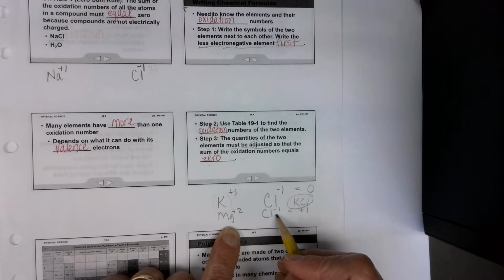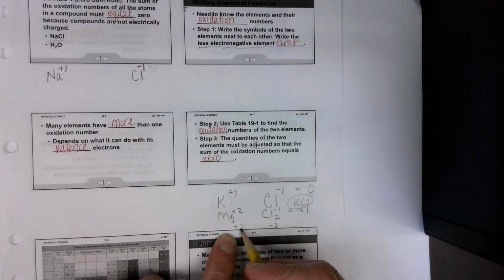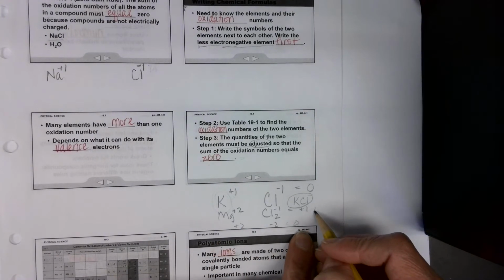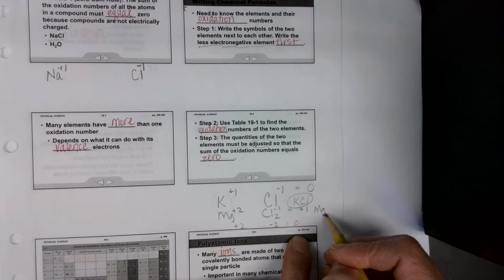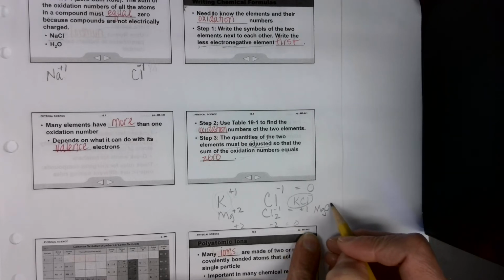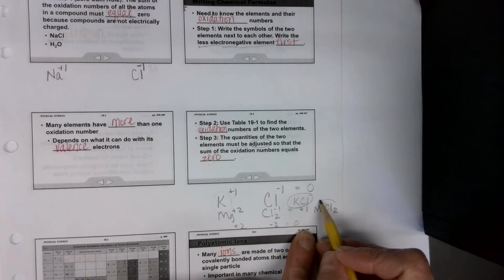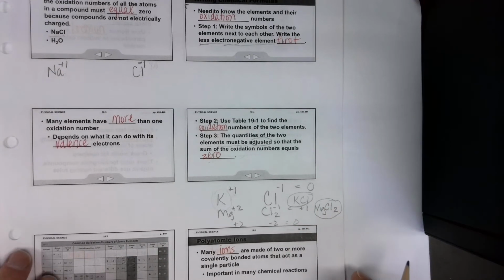So if we were to put a little 2 down here, that 2 is going to essentially be multiplied by this -1, right? So 2 times -1 is a -2, and a +2 plus -2 now is 0. So instead of being Mg1 Cl1, our proper way to write this would be MgCl2, right?